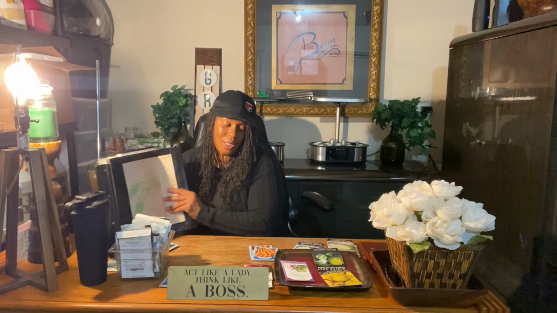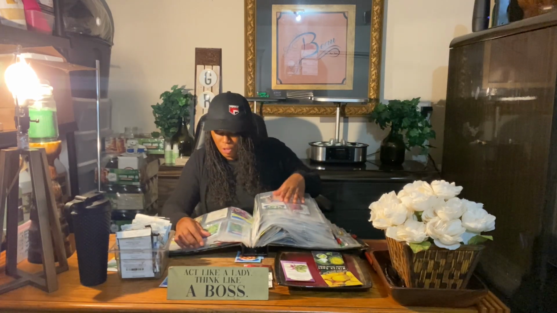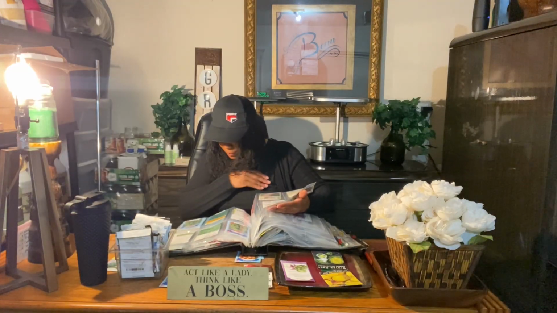Oh, sweet peas. You can do some sweet peas as well. And I'll have to go to my book because I didn't take any of those out. So I'll just go to beans in my book. And I think I'm going to do the little marble.